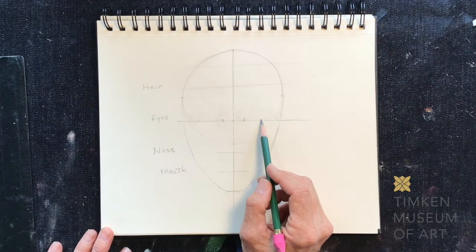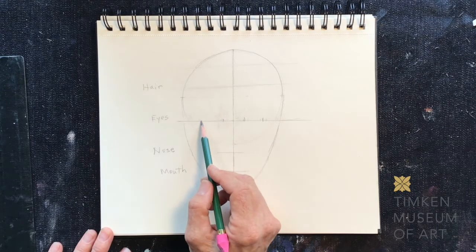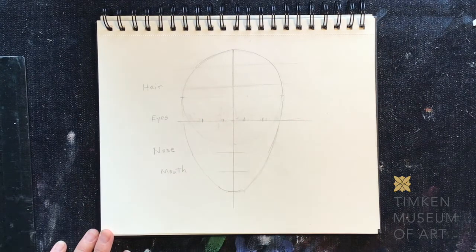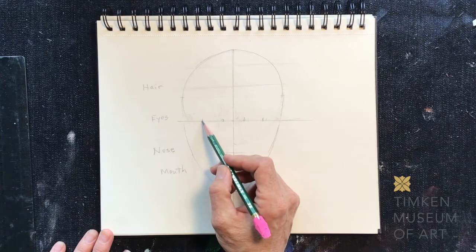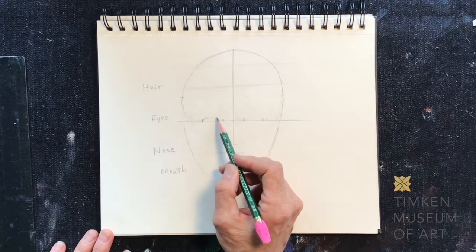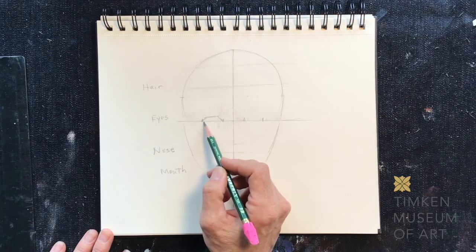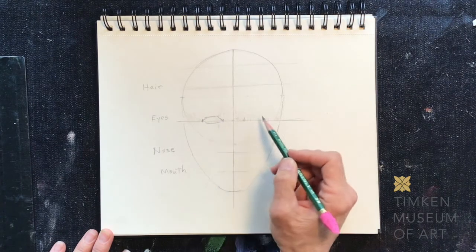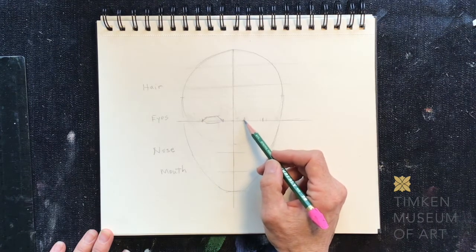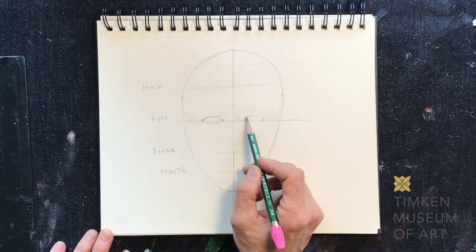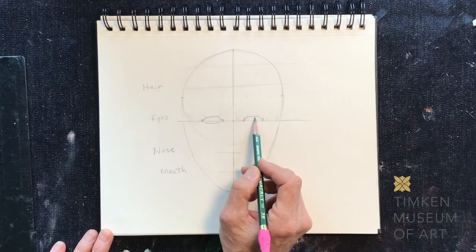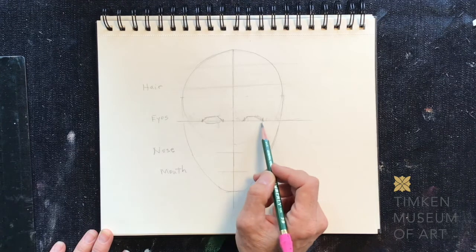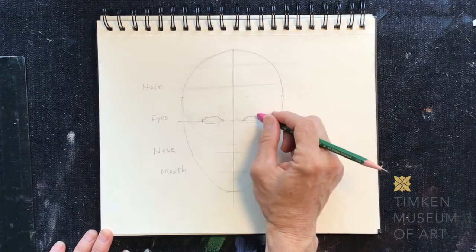A face is 5 eye widths across, so we need to break the eye line into 5 equal segments. Use the segments you have just drawn as a guide to draw your eyes. The upper eyelid will be similar to a trapezoid, and the bottom lid will be a half circle. Pay attention to how I have drawn the half circle very near to the eye line. A male's eyes will be more square than a female's.